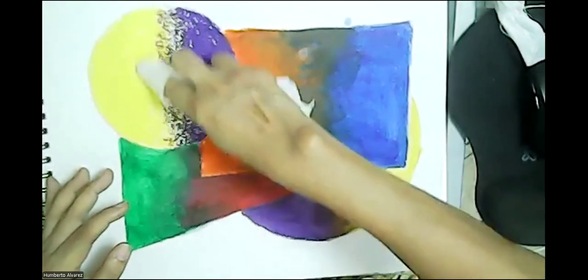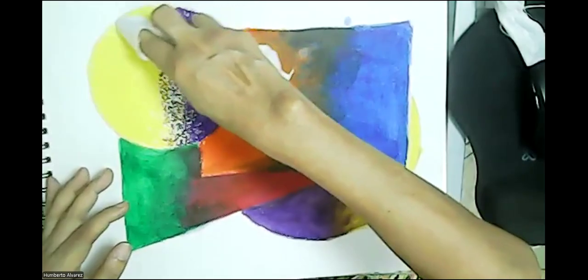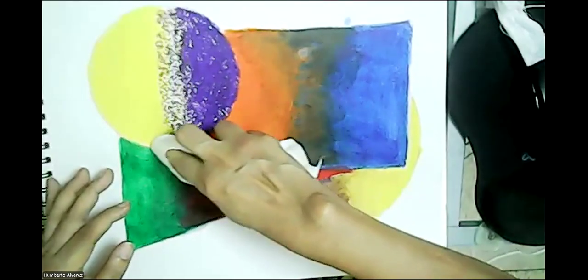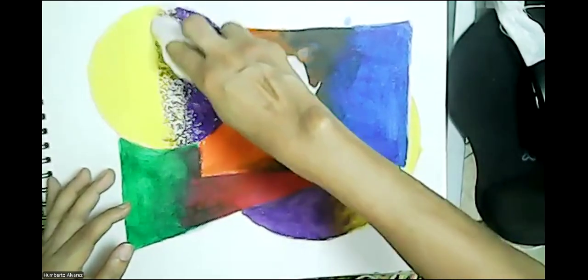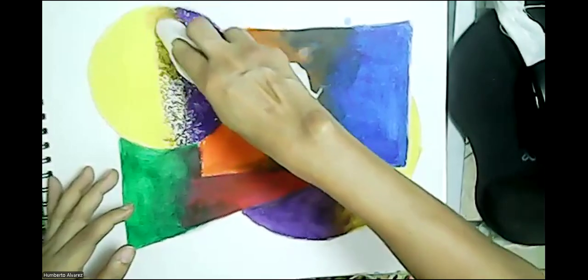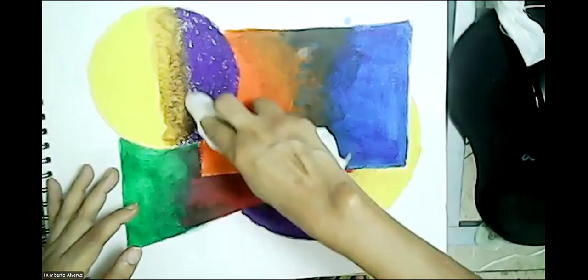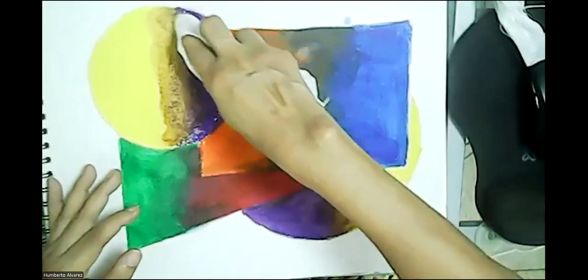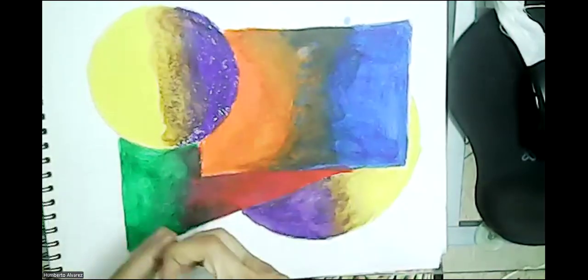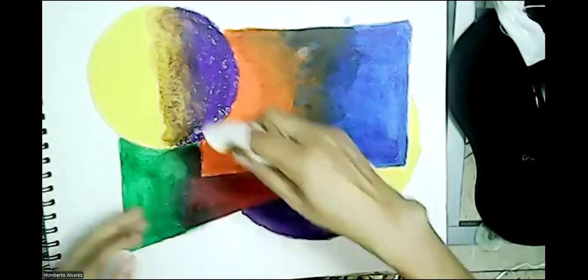Now, this one I did with a compass. Look at how beautiful a combination I have here. And I'm mixing the colors. And this is pure color theory.